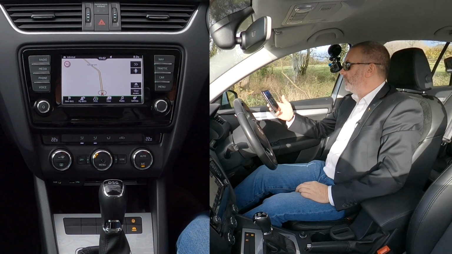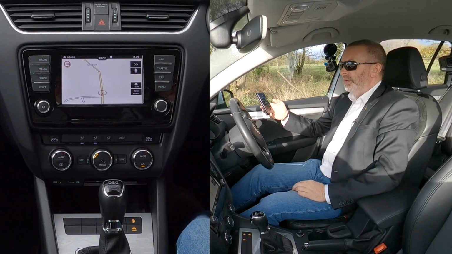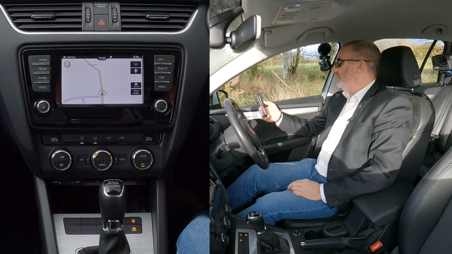Okay, I'll just show you how to pair a mobile to the Bluetooth audio system in this SKODA Octavia.